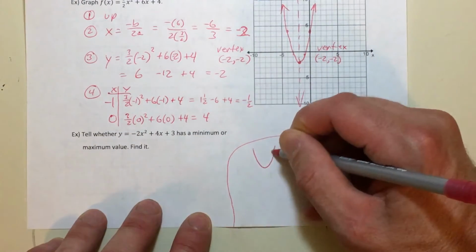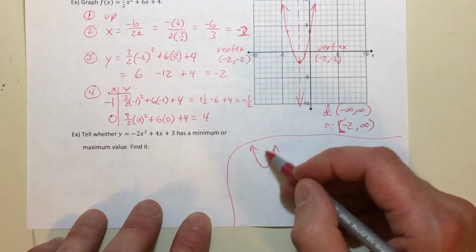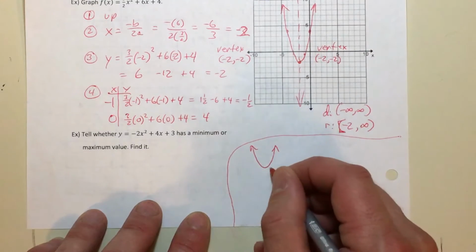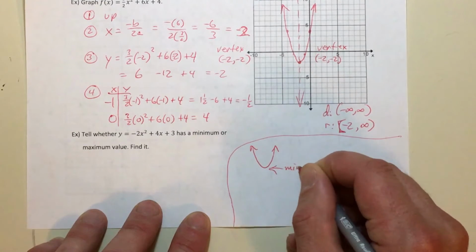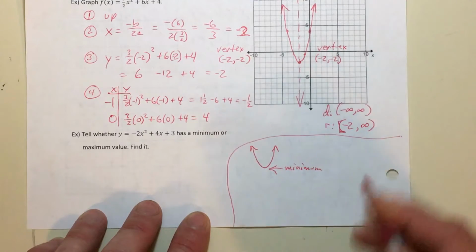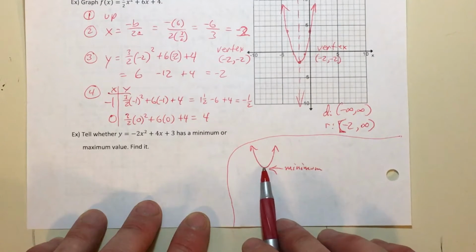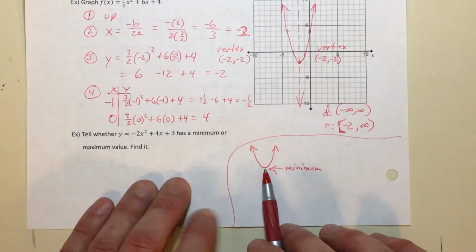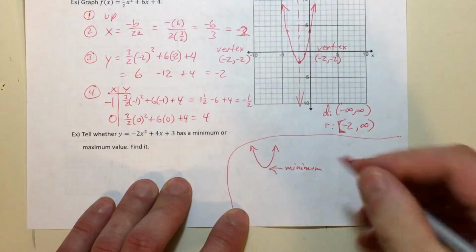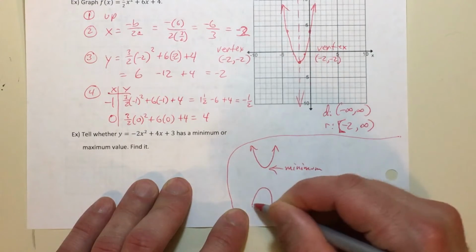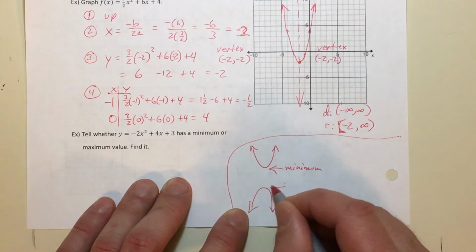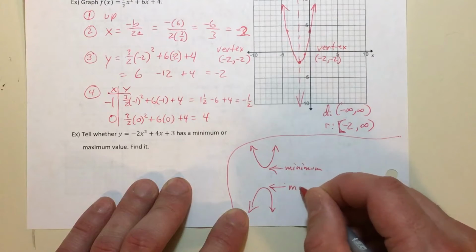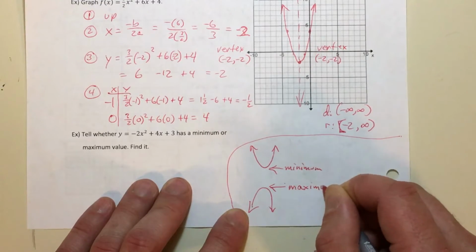If a parabola opens up, it's like a valley, and it has a minimum. It has a minimum value. You can't ever get to the maximum value, but it has a minimum value. If a parabola opens down, it's like a mountain, and it has a maximum value.